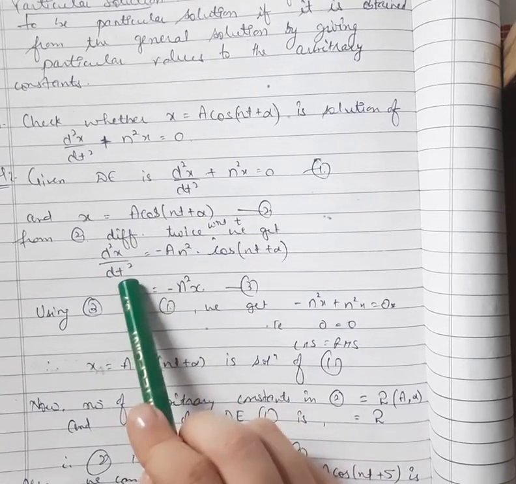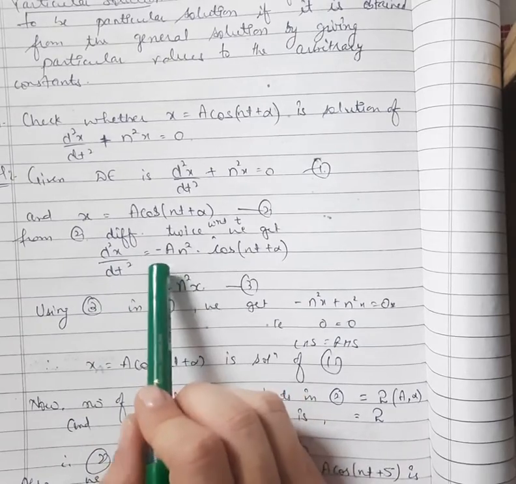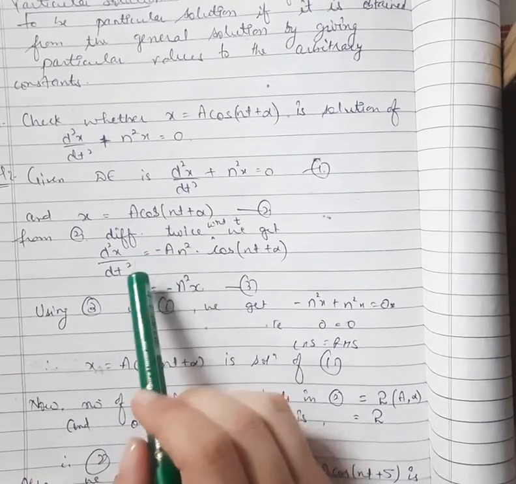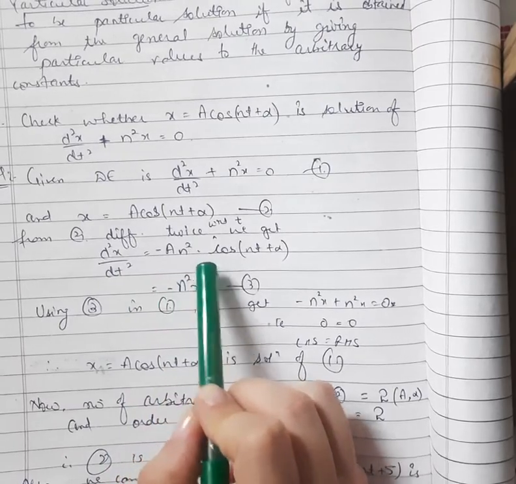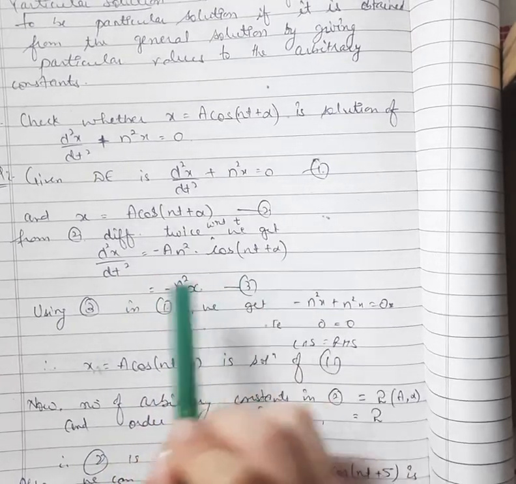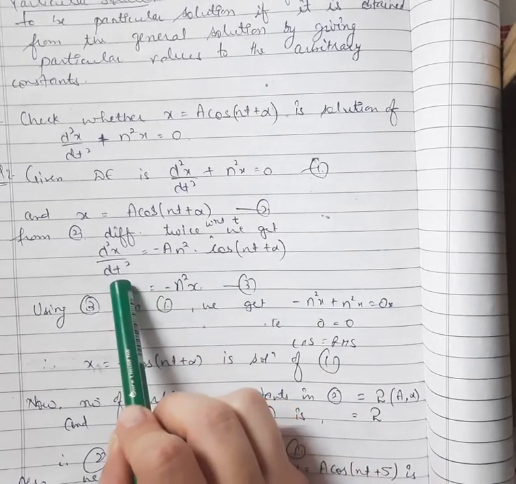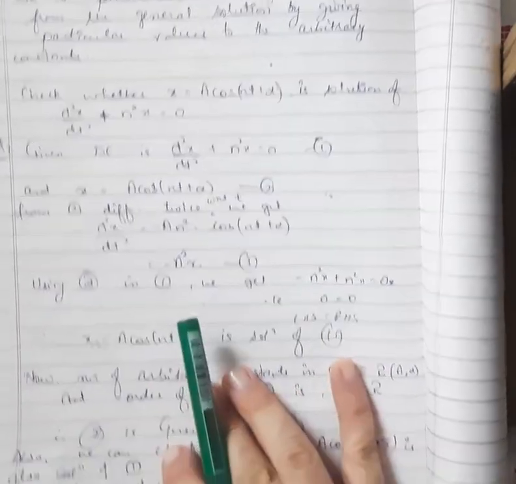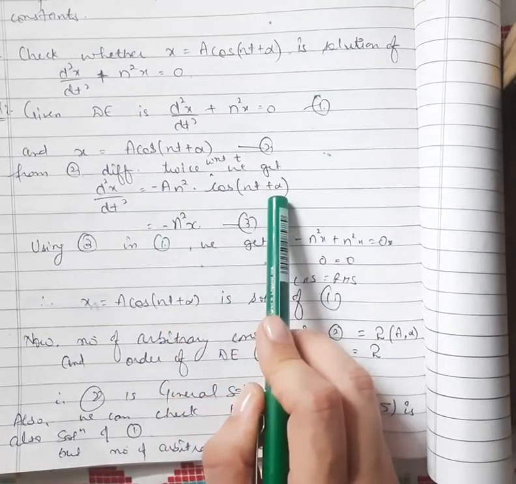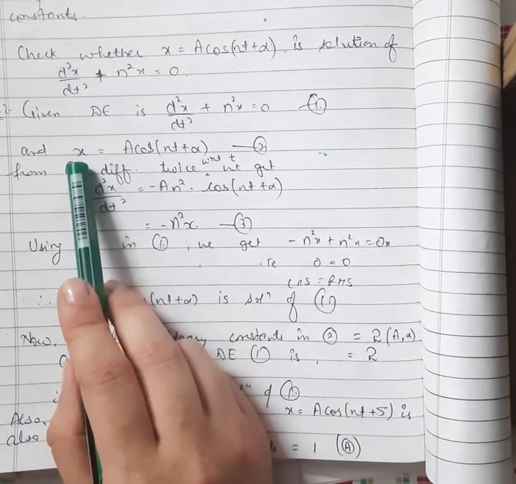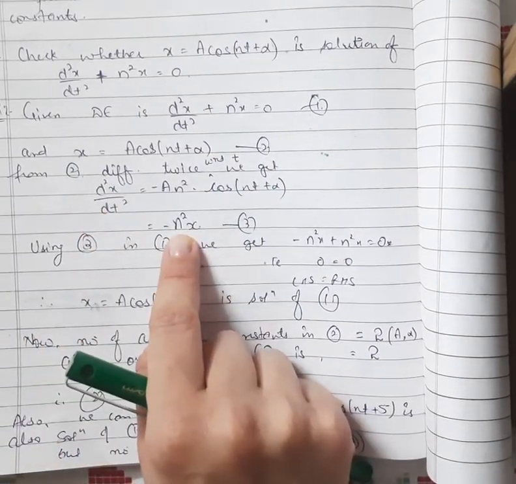So what you will get here, d square x by dt square. You can do the differentiation by yourself. I am not going in detail about that part. So the double differentiation gives the answer minus a n square cos(nt plus alpha). Remember that a and alpha both are constants and we are differentiating with respect to t. Now see, this is a cos(nt plus alpha). It's again regenerated as x. So it means d square x by dt square is equals to minus n square x.